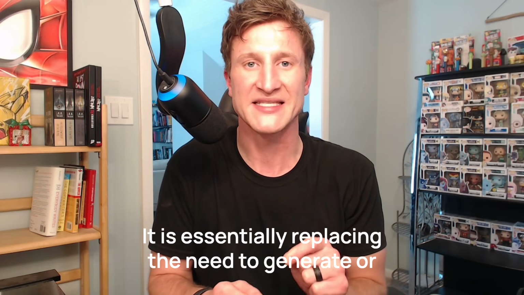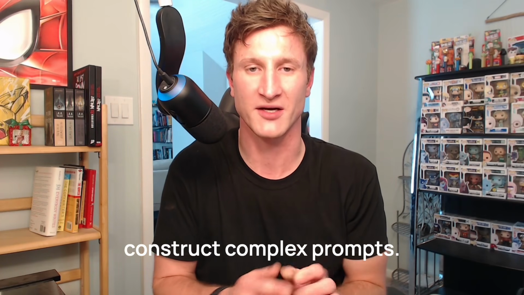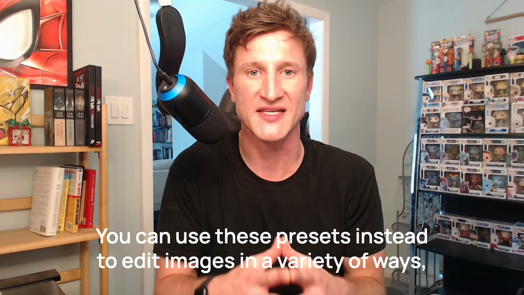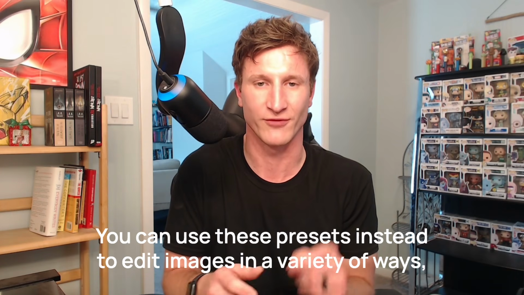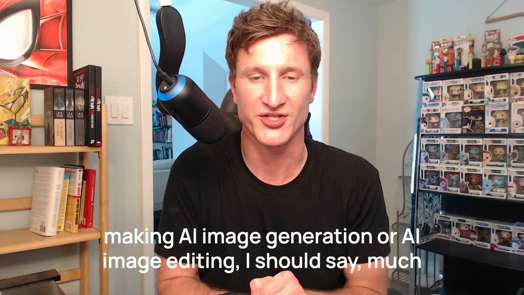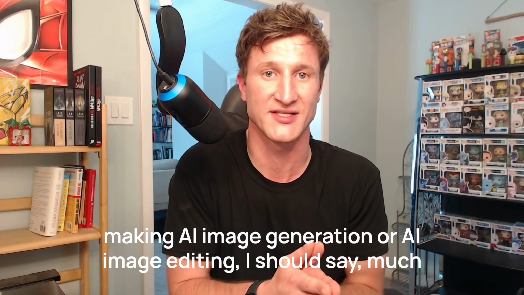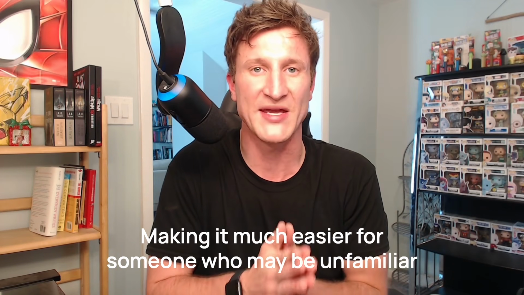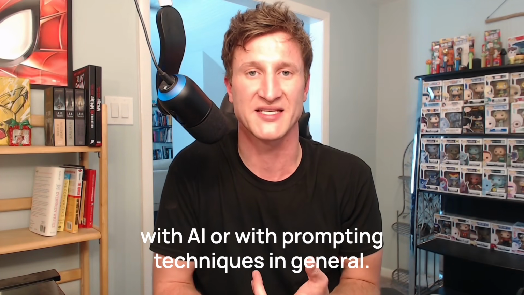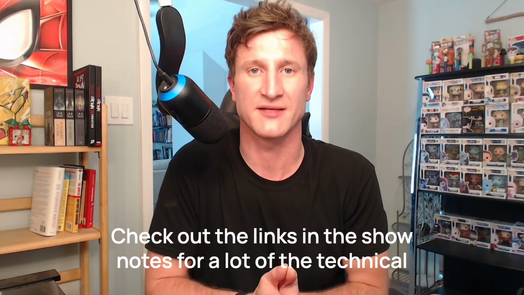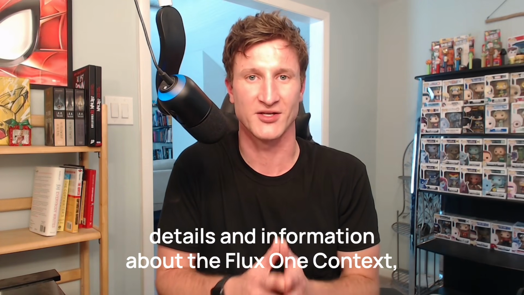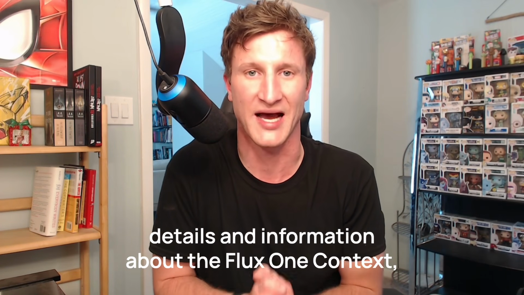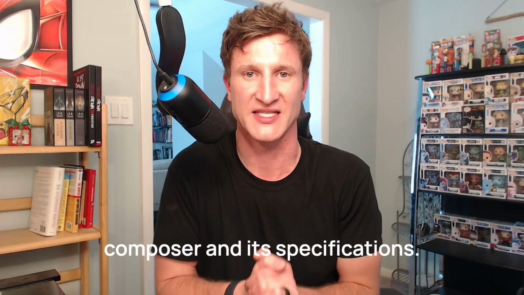It is essentially replacing the need to generate or construct complex prompts. You can use these presets instead to edit images in a variety of ways, making AI image generation, or AI image editing, I should say, much more accessible and democratized, and making it much easier for someone who may be unfamiliar with AI or with prompting techniques in general. Check out the links in the show notes for a lot of the technical details and information about the Flux One Kontext Komposer and its specifications.